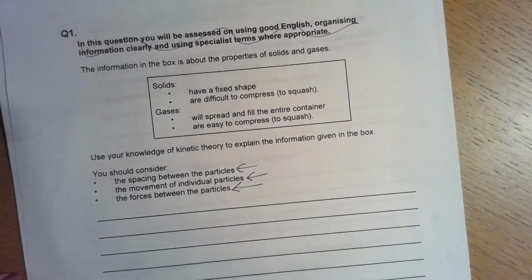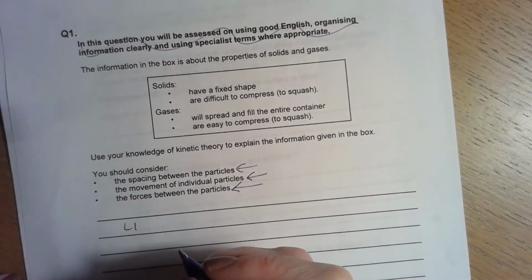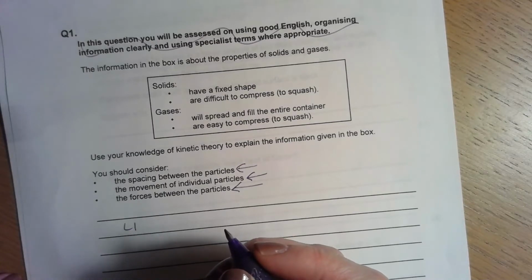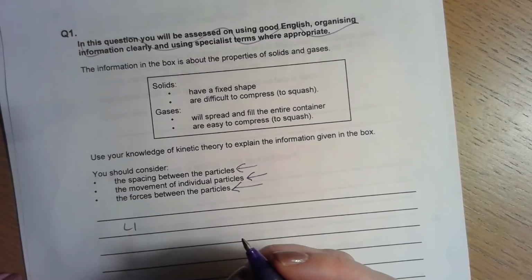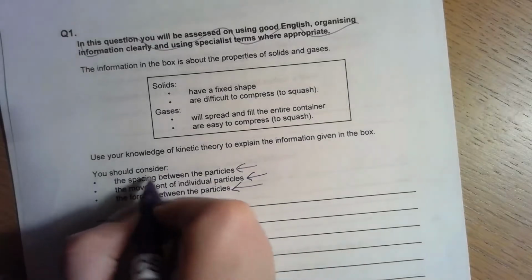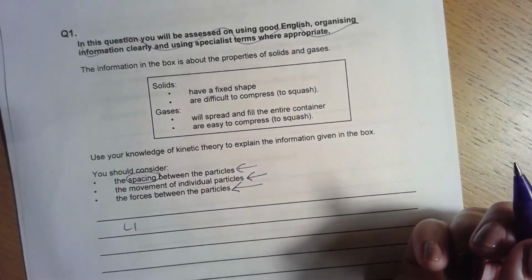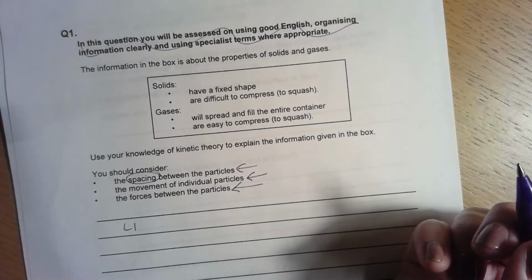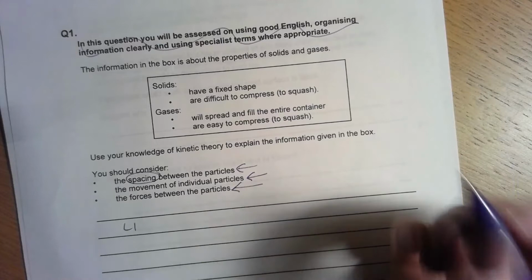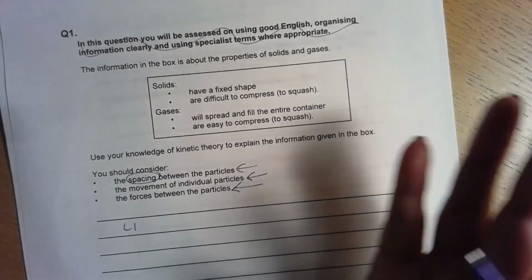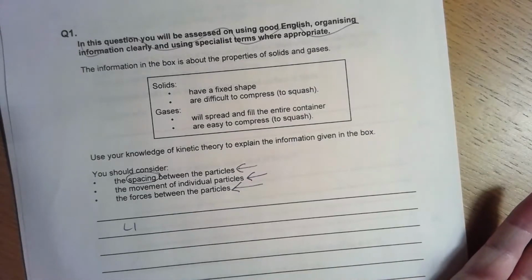So for level 1, you're going to say something about either a solid or a gas. So one aspect of each, so you could potentially mention the spacing of the particles in a solid. That will give you a mark, or the spacing of the particles in a gas. For 2 marks, you just mention both a solid and a gas, and maybe the spacing of particles in a solid and the spacing of particles in a gas.